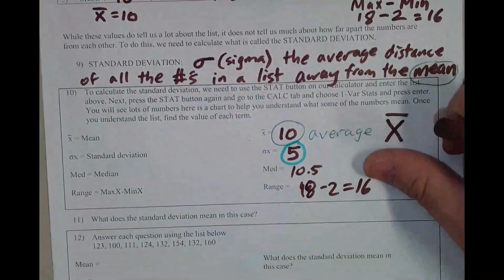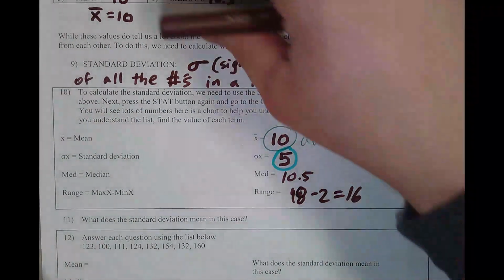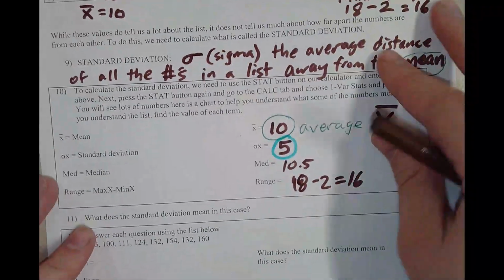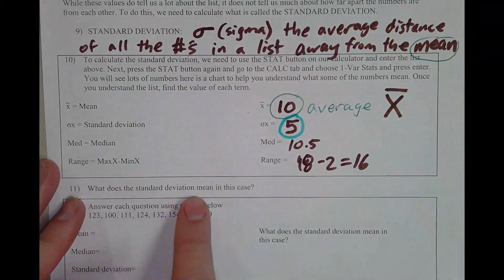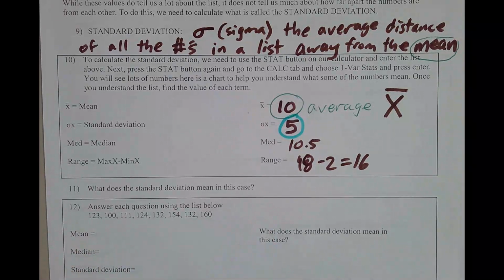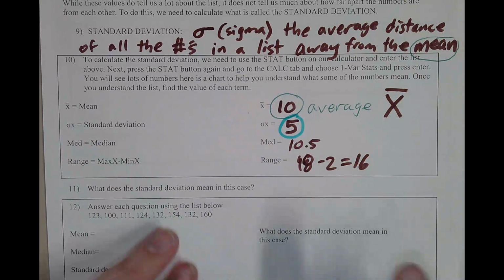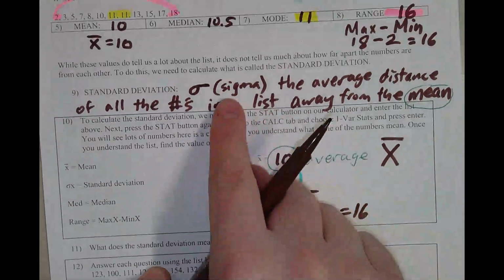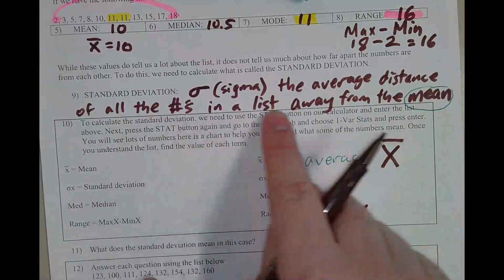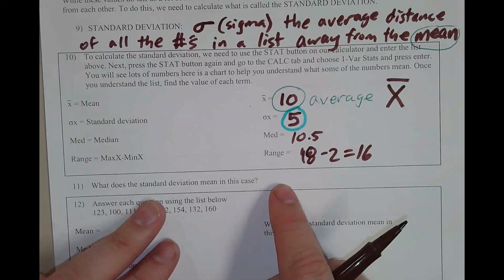Okay? But now the most important question, and you're going to have to do this for number 12 and on, is what does standard deviation mean in this case? So let's write this down. What does standard deviation mean in this situation? Remember, standard deviation is the average distance from the mean. So we're going to put this in words here for number 11.